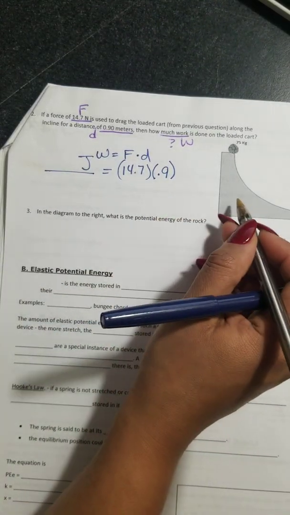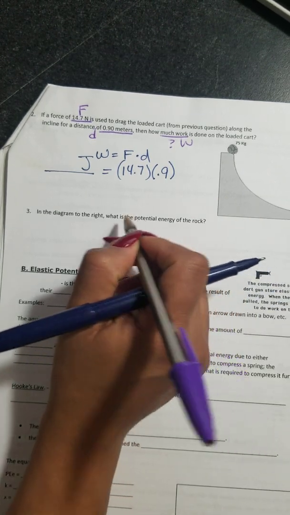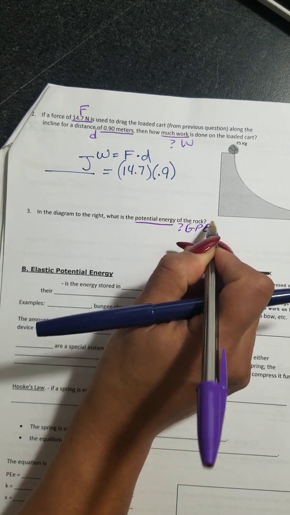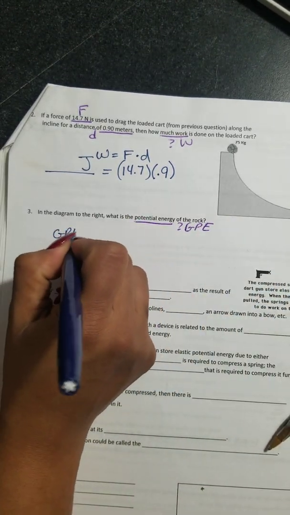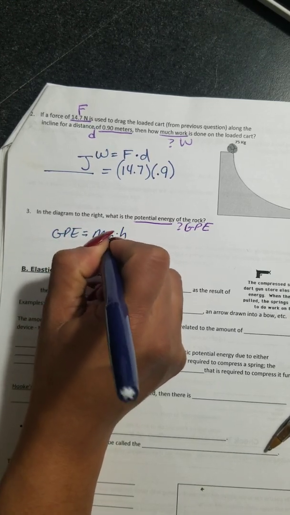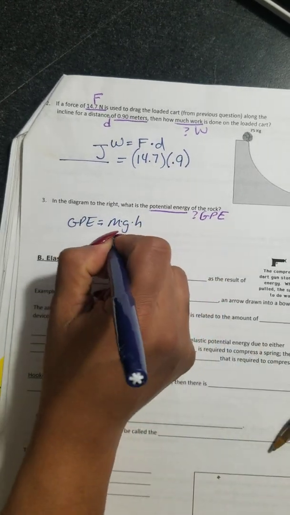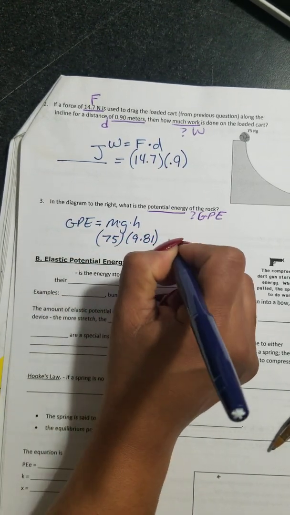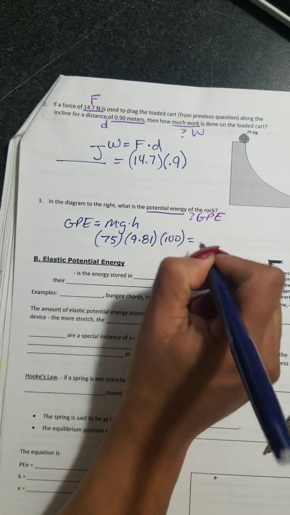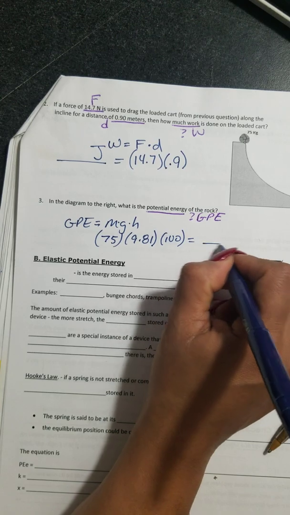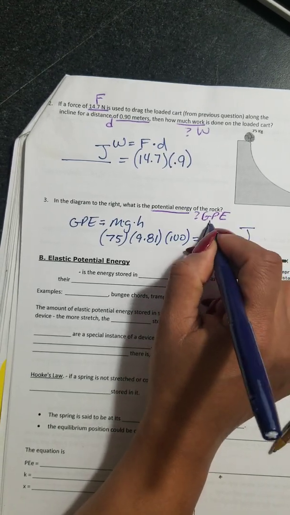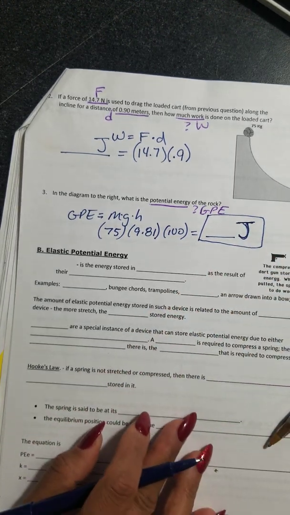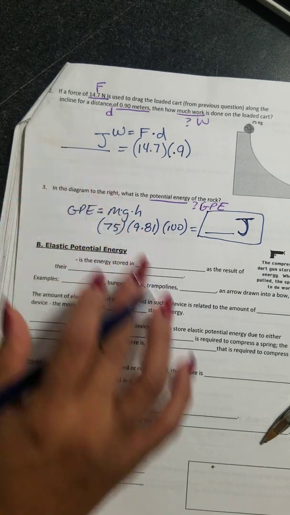Let's keep going. Now, looking at the diagram over here to the right, what's the potential energy of this rock? GPE. Well, GPE equals mgh. I have the variables, and they're in the correct SI units for mass. Gravity is 9.81, and the height is 100 meters, so everything is correct. I'm going to multiply my answers together, and I'm going to get the SI unit of a joule. And there you go. You need to do the math and get your answer there.